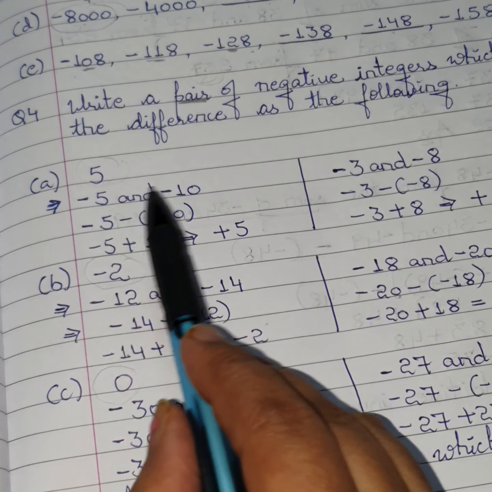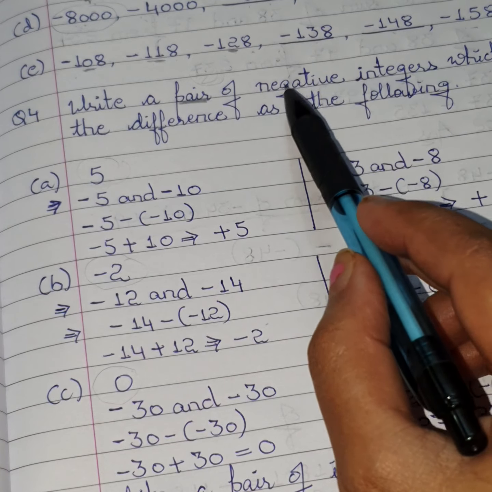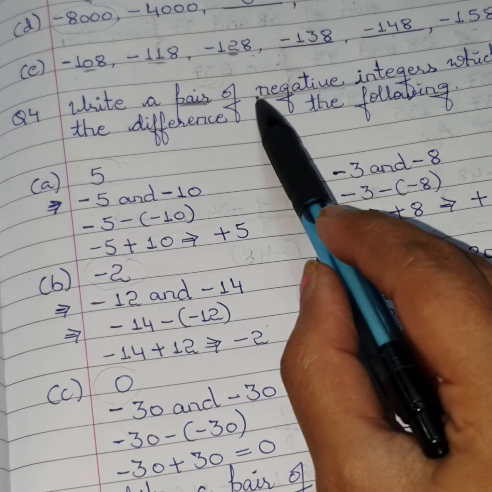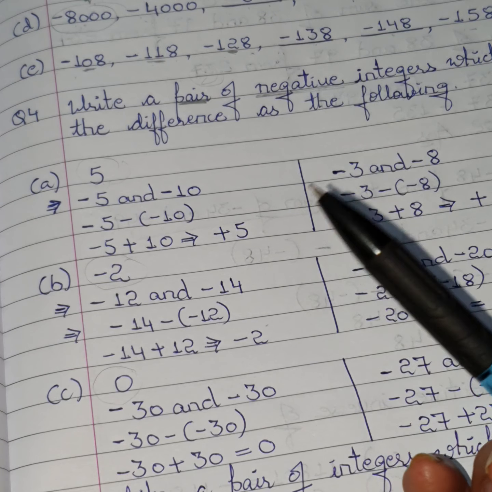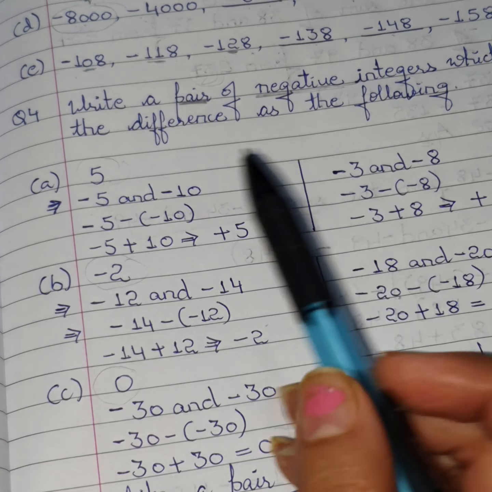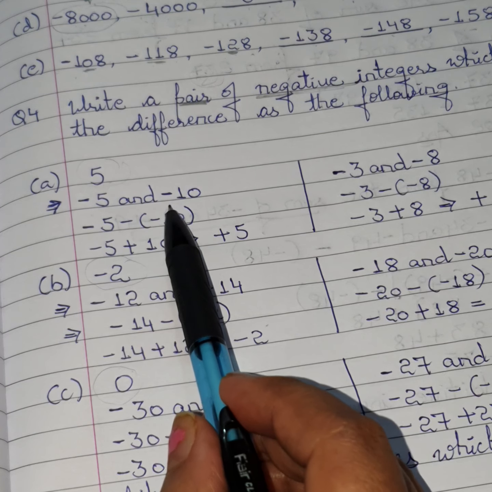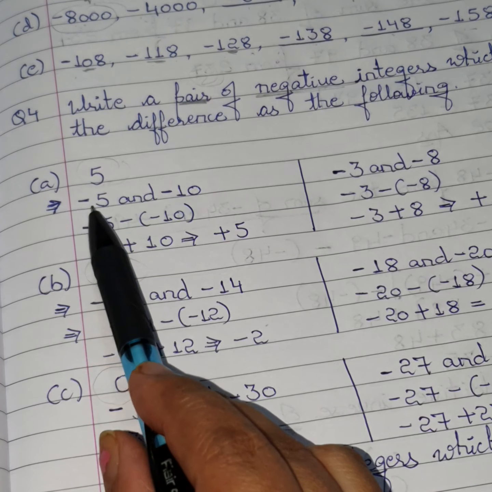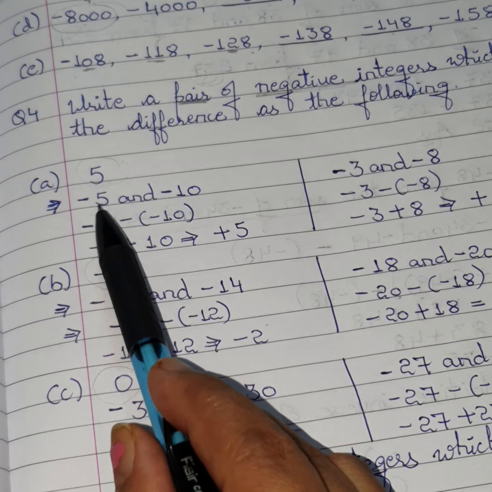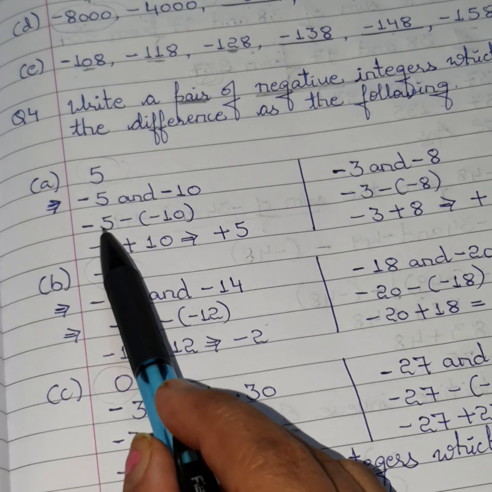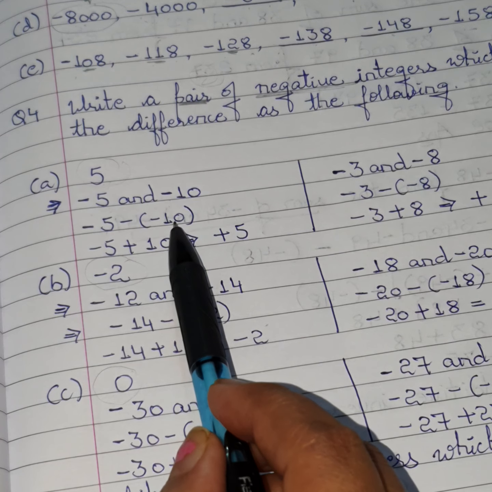Now you have to put a negative sign with both these numbers. Why? Because it is asked to write negative integers. तो जो भी आप दो नंबर्स सोच रहे हैं अपने माइंड में जिसको माइनस करने पर 5 आता है, उसके आगे आपको माइनस का साइन लगाना है. Getting it? Like I have done it. -5 and -10. Now you have to put the smaller negative integer first and then the greater negative integer.